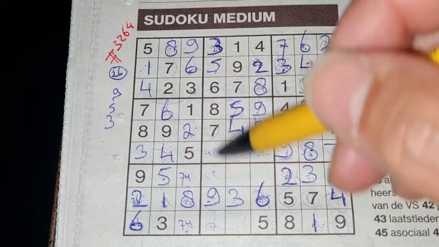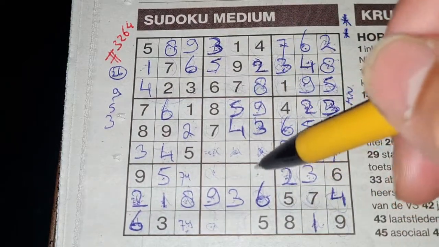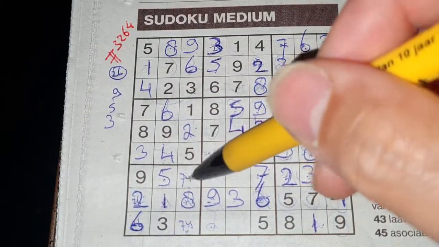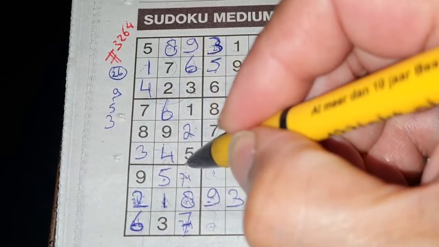Then we have a 7 in this column, 7 in the middle column, so in the column next, the only place for the 7 should be there. Now we have a 7 here, so this box can't be 7 anymore. That box should be a 7, and this box should be a 4.